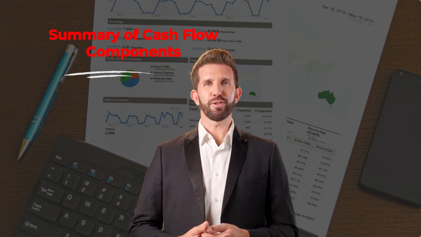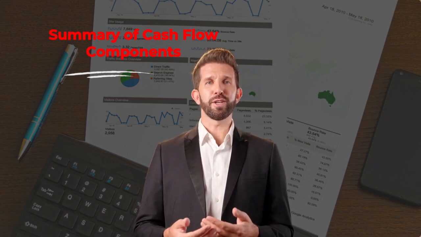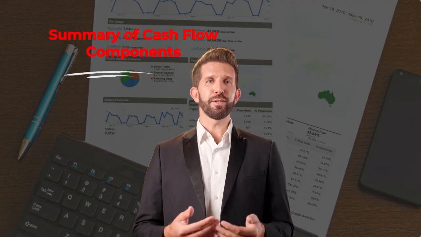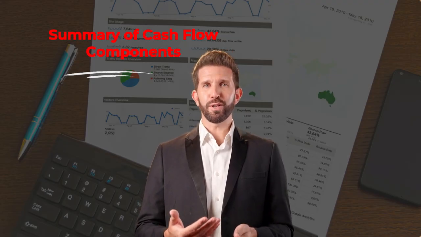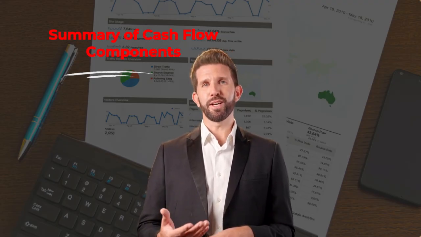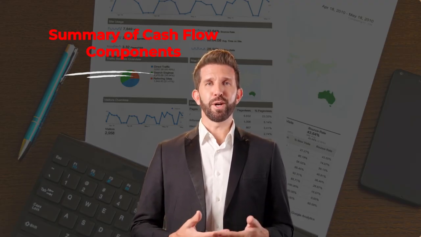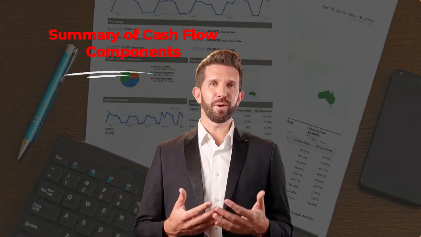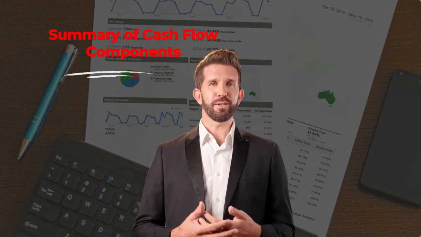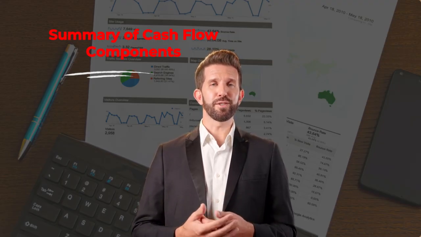Summary of cash flow components. Category, description, and cash flow timing. 1. Initial outlay: asset purchase, installation, working capital, year 0. 2. Operating cash flows: revenues, expenses, taxes, plus depreciation, years 1 to N. 3. Terminal cash flows: salvage, plus working capital recovery, exit costs, final year.